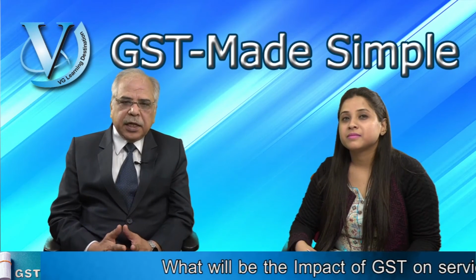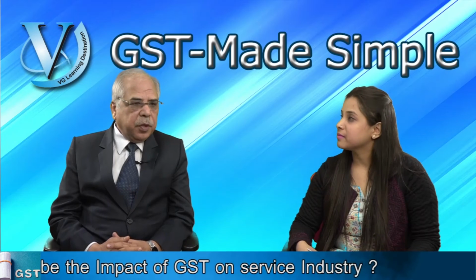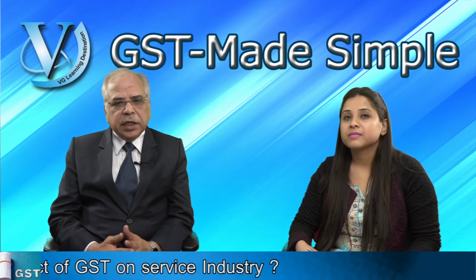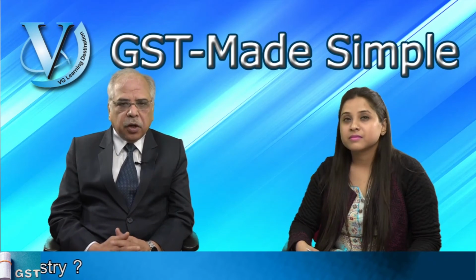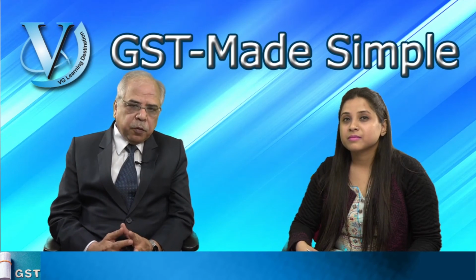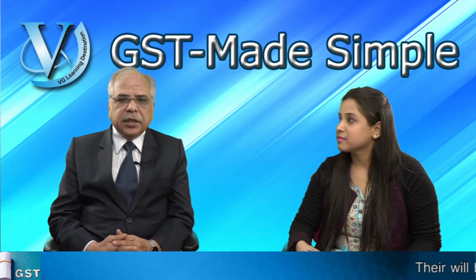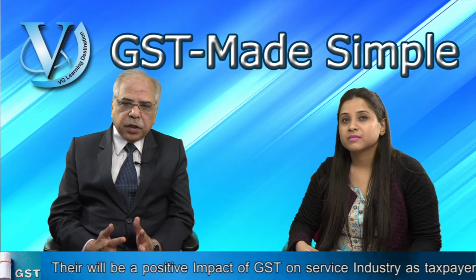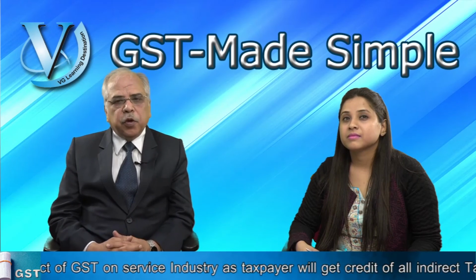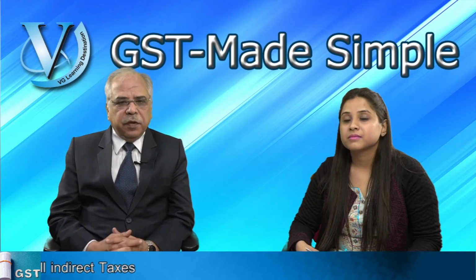Service industry, if you talk about the service industry, then the impact is: presently service tax providers are eligible for the credit only on capital goods and inputs. But once GST comes into the picture, they will get credit for the VAT paid on the purchases which they are using for the purpose of business. Not only that, in service industry, it will have a very positive impact. For example, in B2B transactions, even if the rate is increased, I have no hesitation in saying that the compliance of law will certainly improve in GST, and in the case of the service industry, it will have a very positive impact.